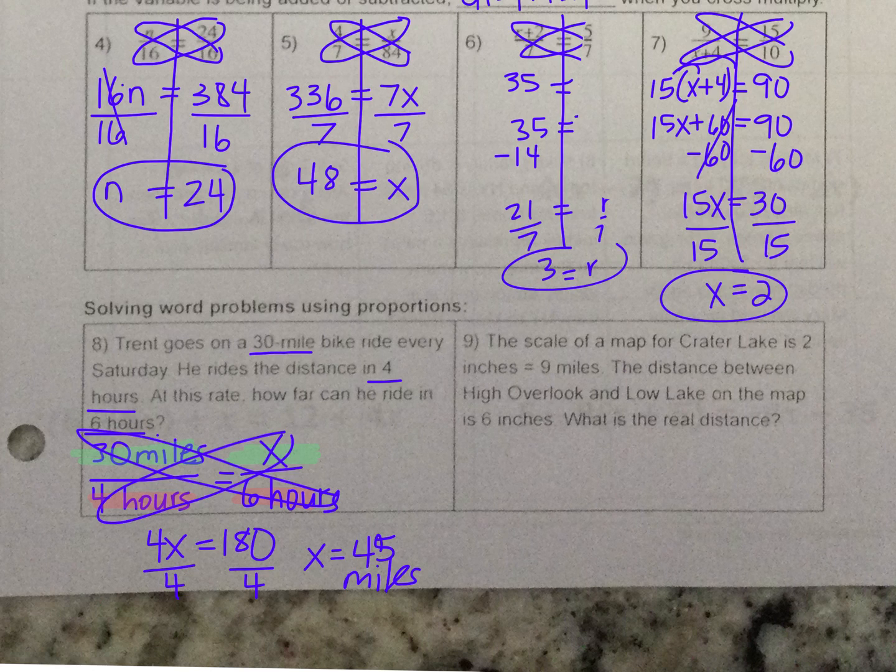Let's do the same thing with this next one. The scale on a map of Crater Lake is 2 inches to 9 miles. So let's write our fraction. 2 inches to 9 miles. And it's going to be equal to, the distance between the overlook and the low lake on the map is 6 inches. So because my inches are on top, I need to put them on top over here. 6 inches. And I'm looking for the miles, the real distance.